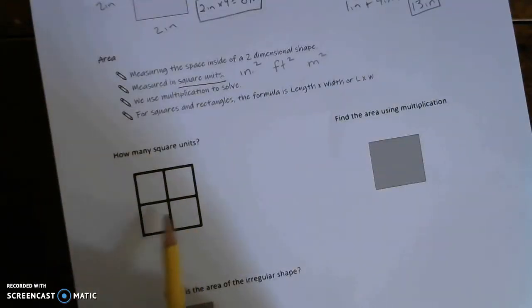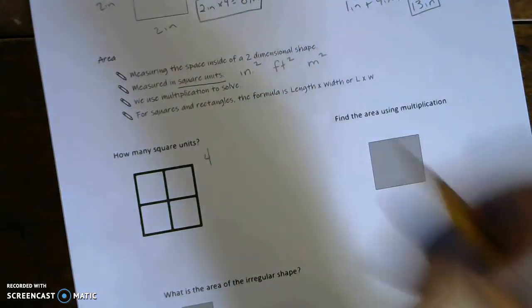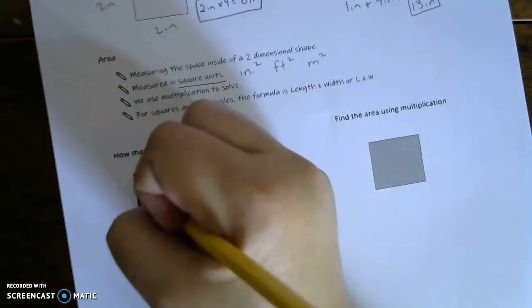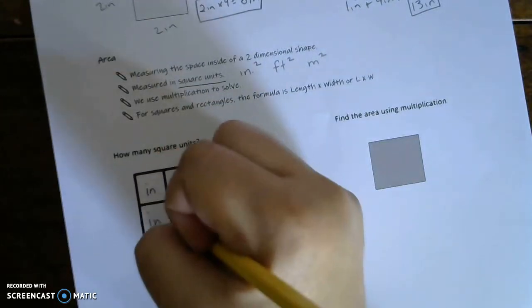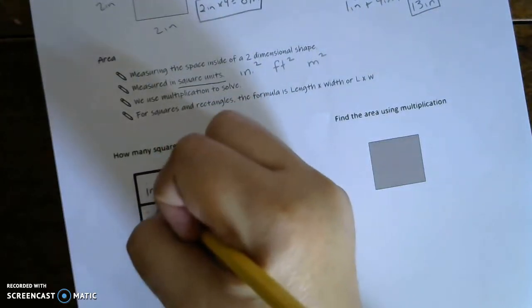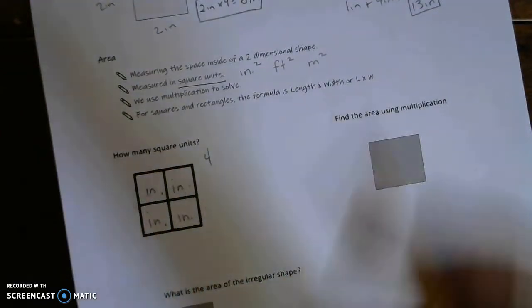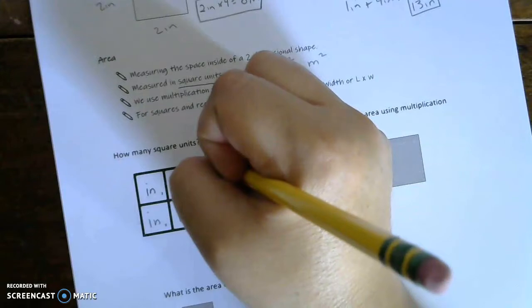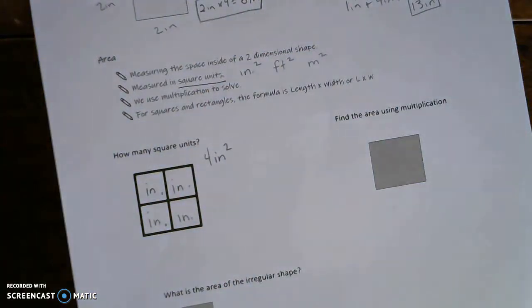So how many square units are inside of this shape? 1, 2, 3, 4. So this one is 4 square units. And let's say they were inches. Each one was an inch. There's an inch, there's an inch, there's an inch, there's an inch. Okay, so how many square units are here? 4 square units, but we could say 4 inches squared.